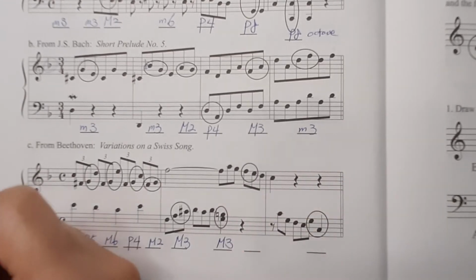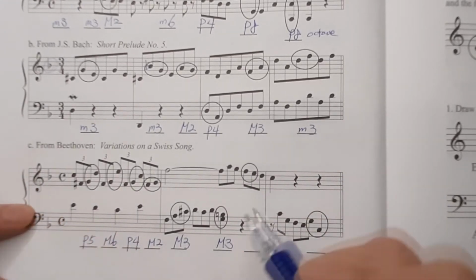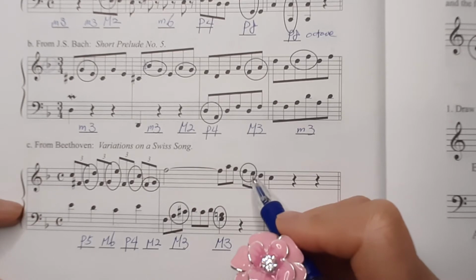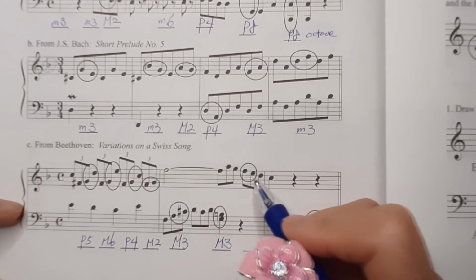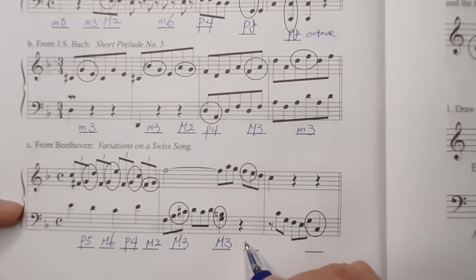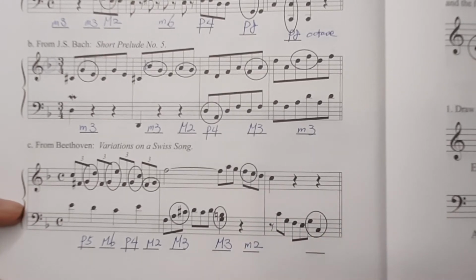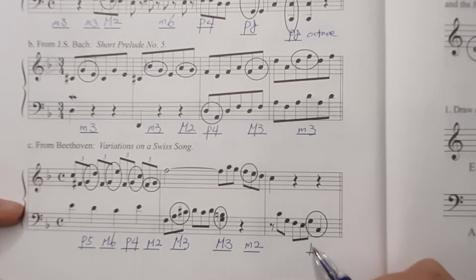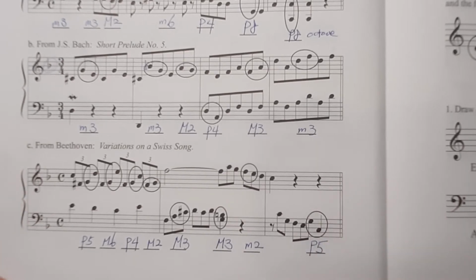E to F. In the key of E major, do we have F sharp? Yes, we do. F, C, G, D. 4 sharps, right? But I don't see F sharp here. So it's a minor 2nd. C to G. Perfect 5. Get it? Yeah. Good job.